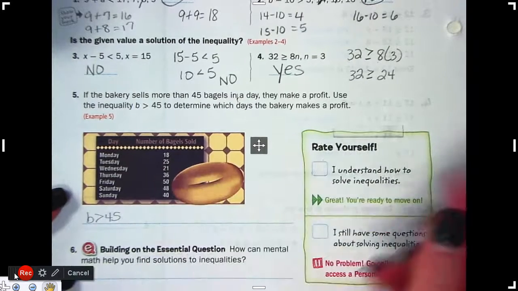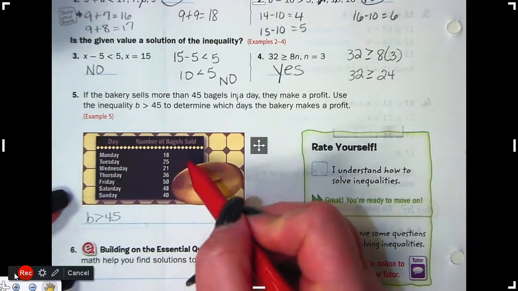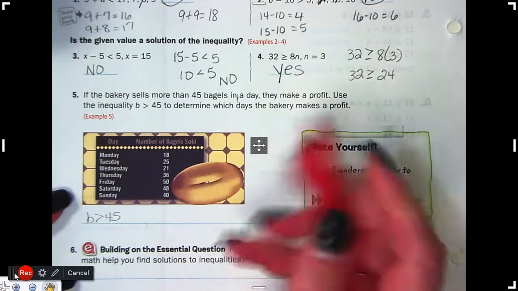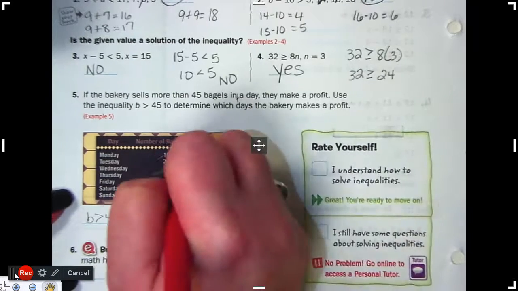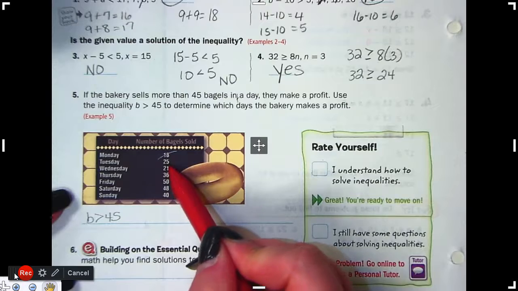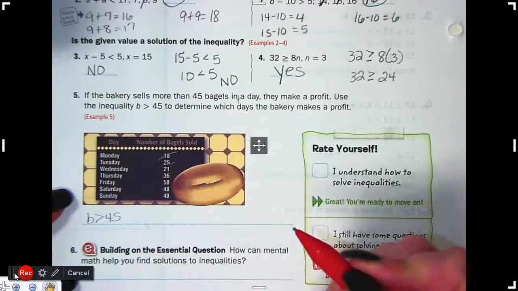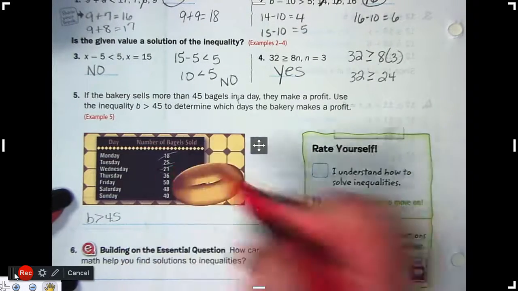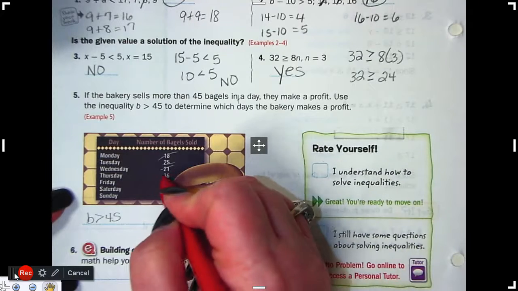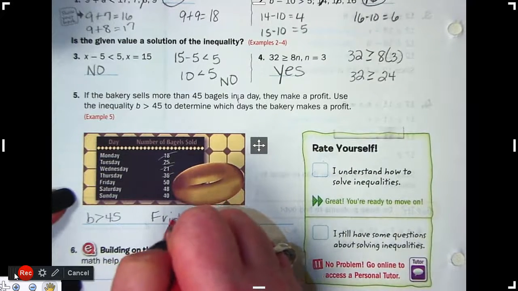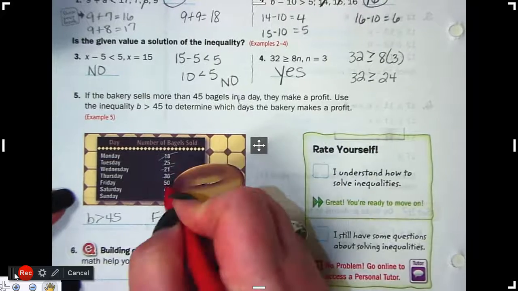So, did they make a profit on Monday? If the bagels were 18, did they make a profit on Monday? No. Did they make a profit on Tuesday? No. Did they make a profit on Wednesday? Thursday? Friday? Yes, so Friday. Saturday?